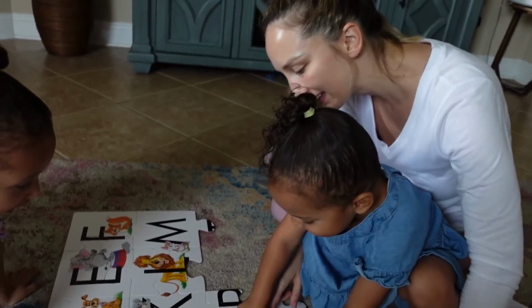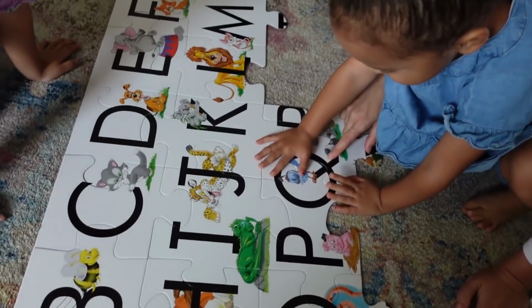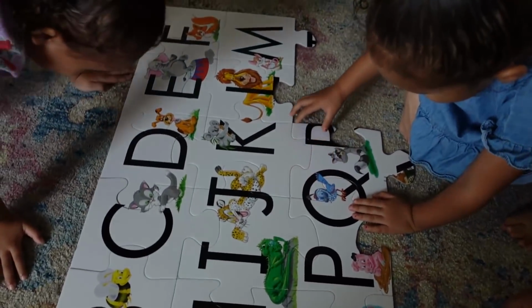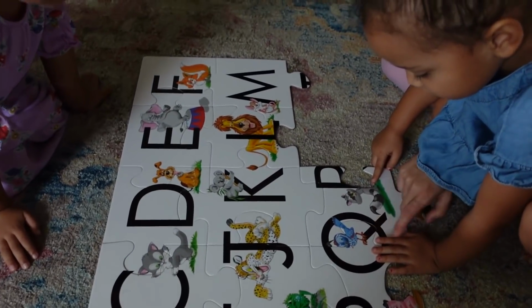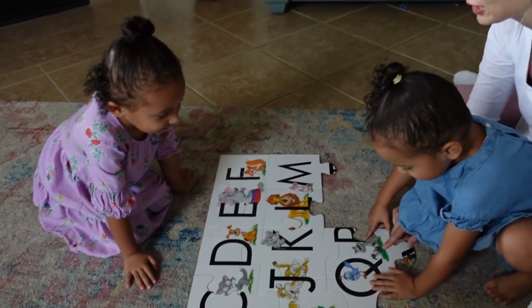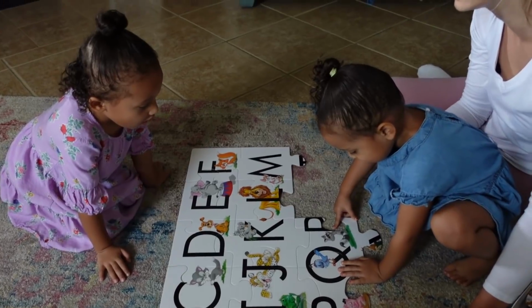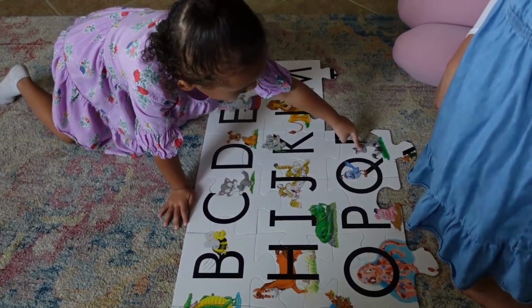Look at this, Mommy. I found the bird's part. What is this letter? Q. Do you know what this is called? It's called a quail. It's a type of bird. That's a different kind of bird. It's called a quail.